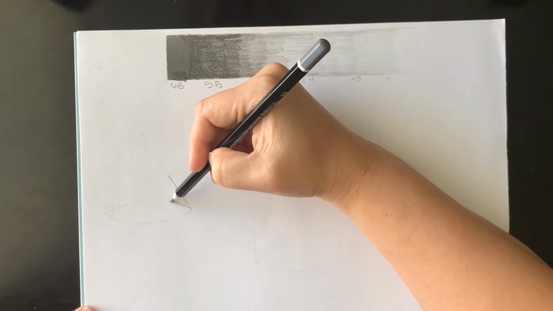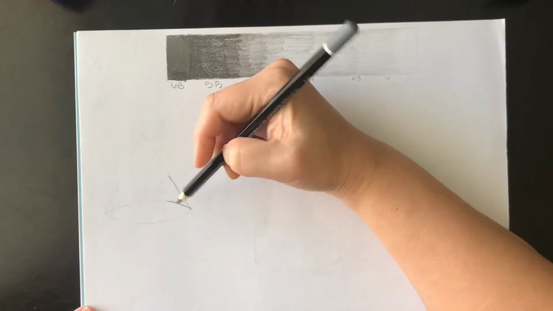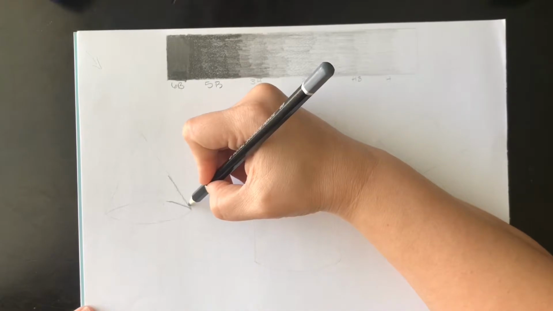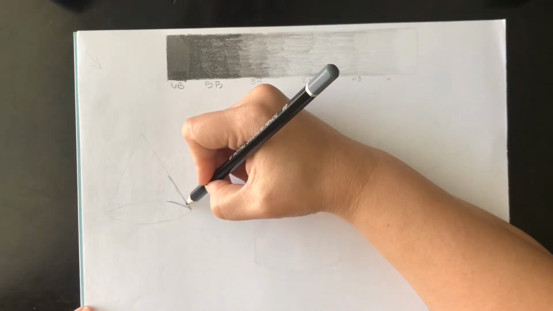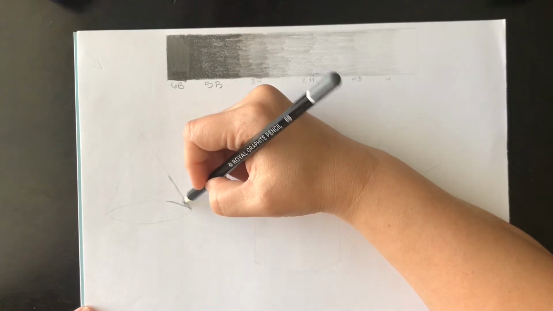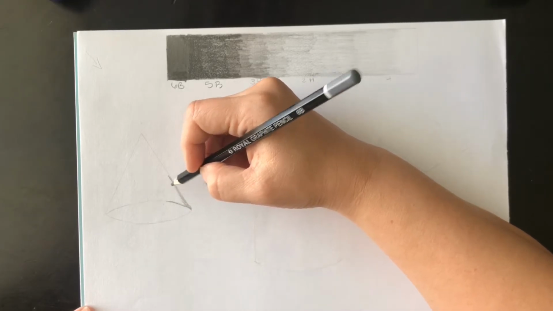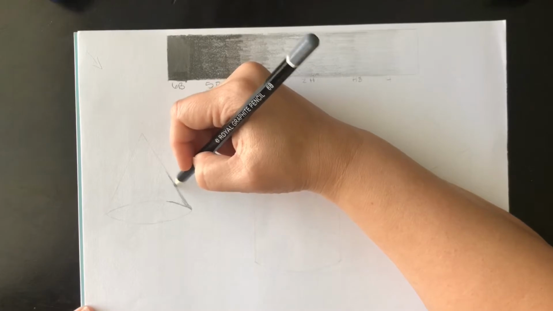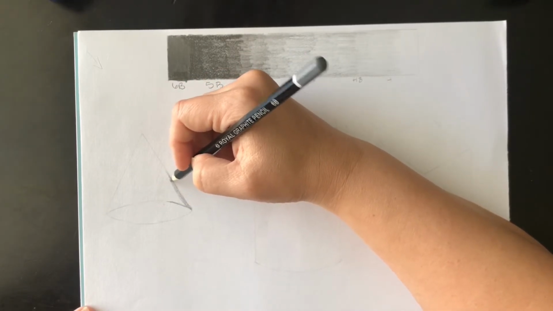You're going to need to know how to do value, not just to draw forms like cylinders and cones, but whether you're drawing a portrait of a person or an animal, no matter what, because this gives you the opportunity to give form to any object.